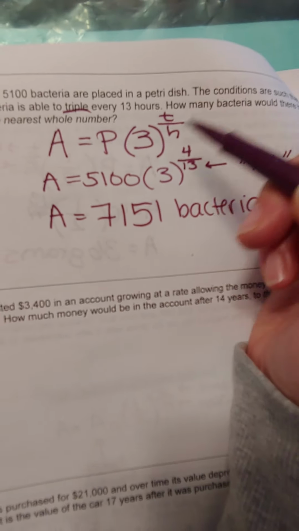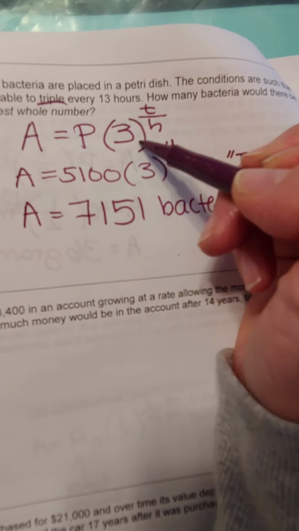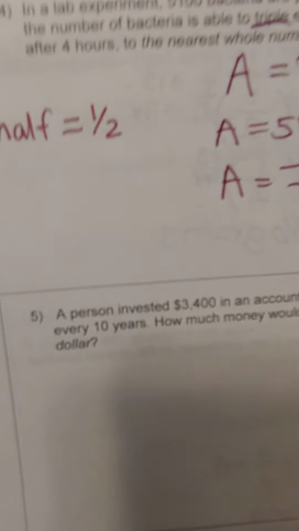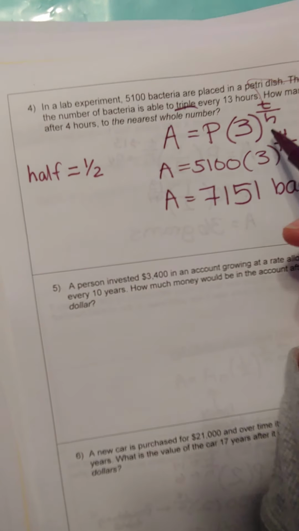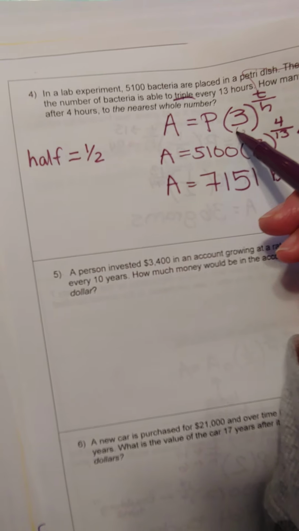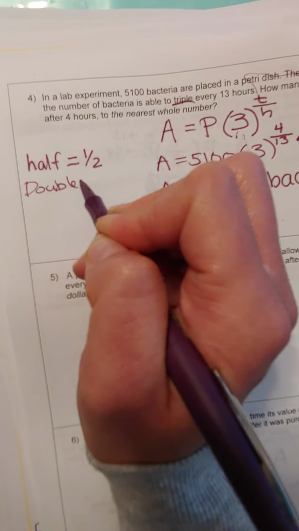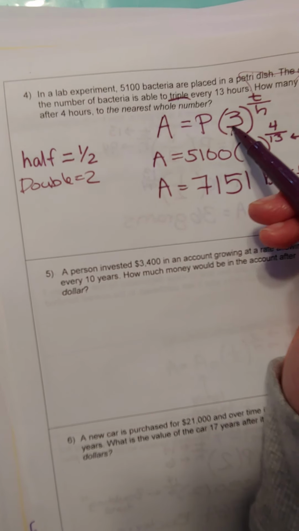So key here, just be careful. Make sure your base is right, depending on the question. So if it says a half-life, make sure that in this spot right here, you put a 1/2. If it says how long does it take to double, in this spot right here, you put a 2.